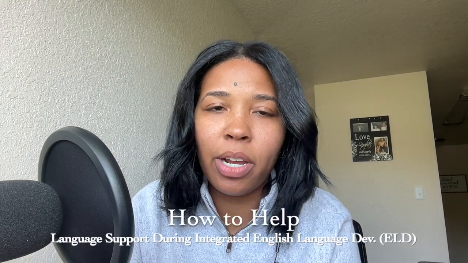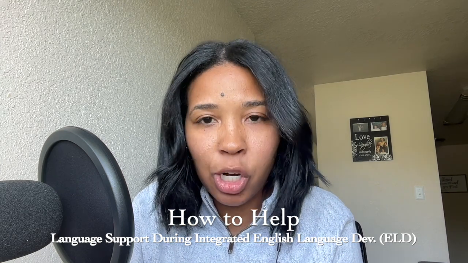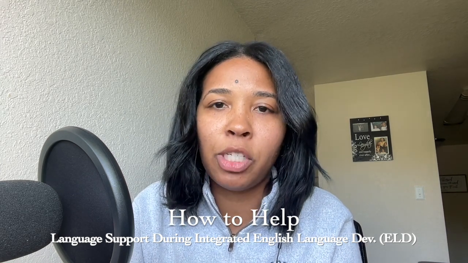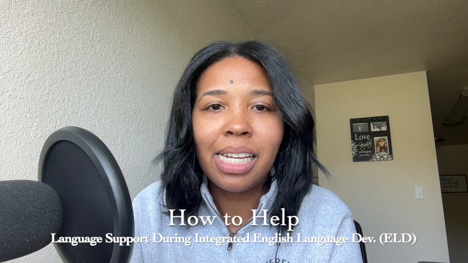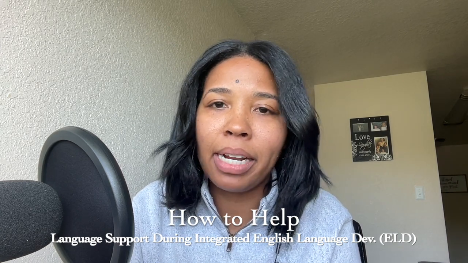And the second way that you can address them is there can be language supports during integrated English language development, ELD time, such as oral clarification of directions in the primary language and also front loading using their primary language to bridge the new learning to the previous knowledge.